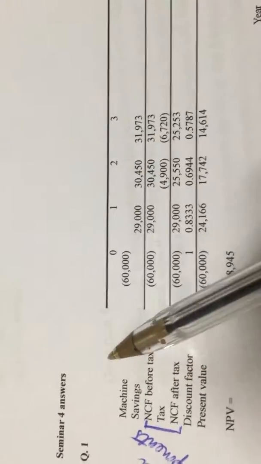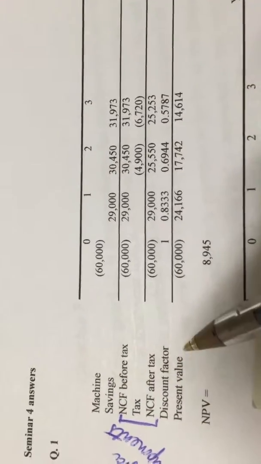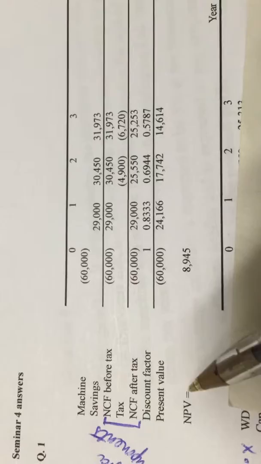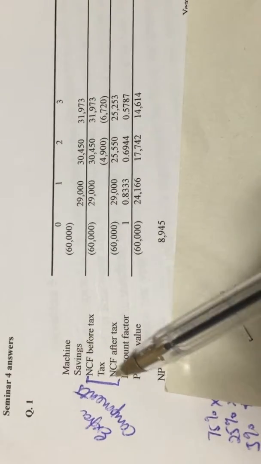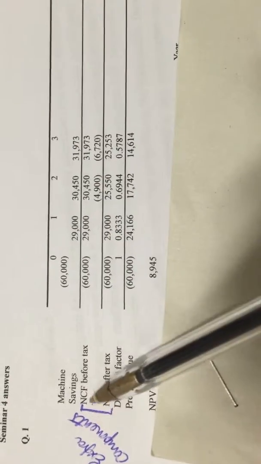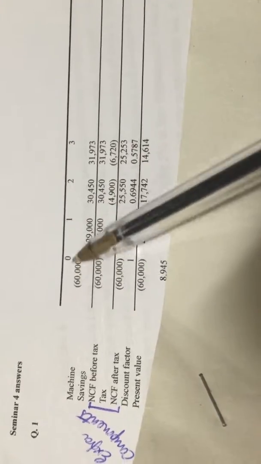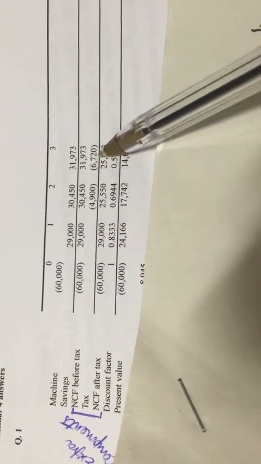And now if you notice, our normal question will be machines, savings, discount factor, present value, NPV. But here, because you have the tax mentioned, you need to include it. So if you notice my notes here, these are the extra components you need to add. So you'd have the cost of the machine, then your savings, but then notice that your savings include the 5% inflation, then your NCF before tax, which will basically be the cost of the machine plus the cost of savings, and that will give you the final values from which you take away tax.